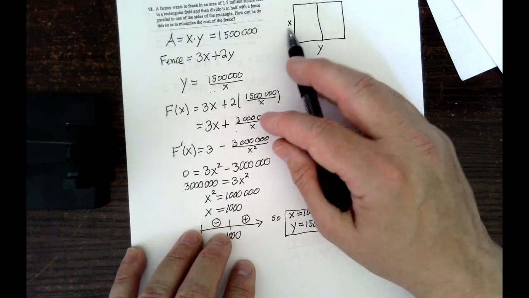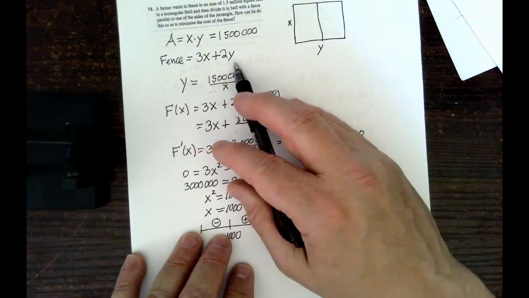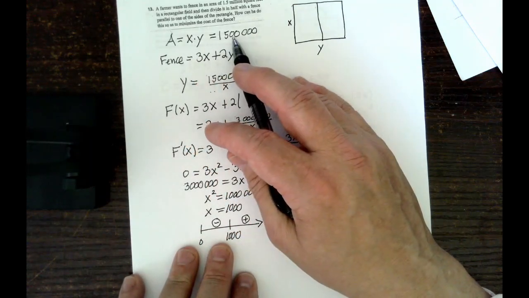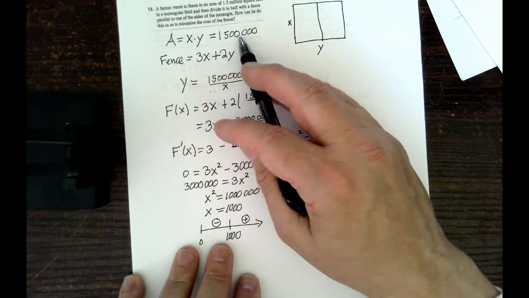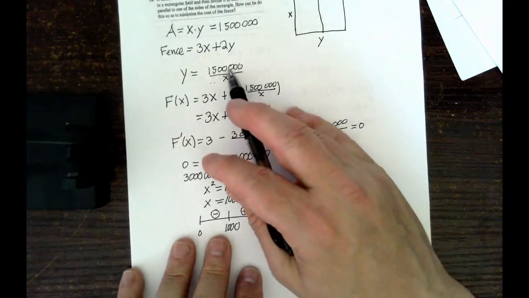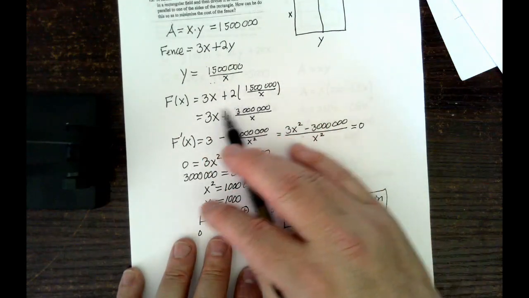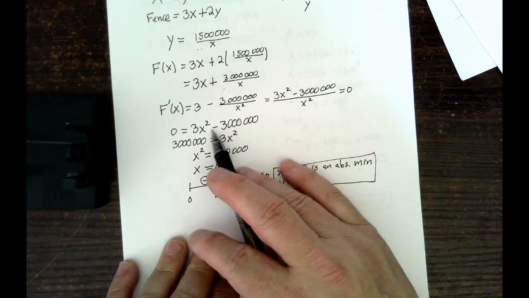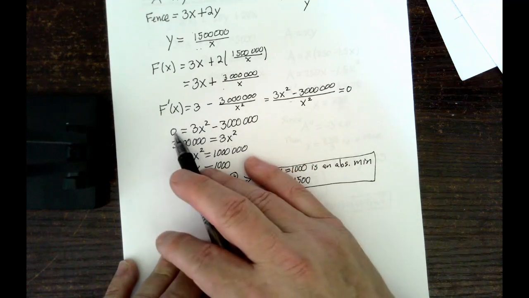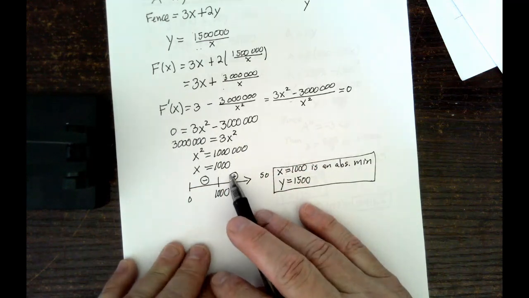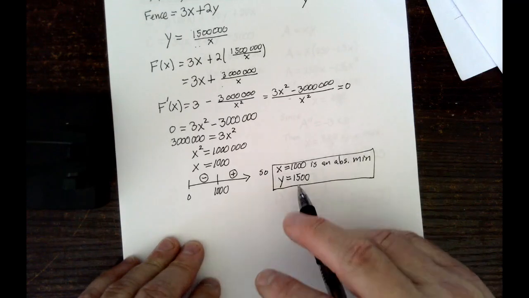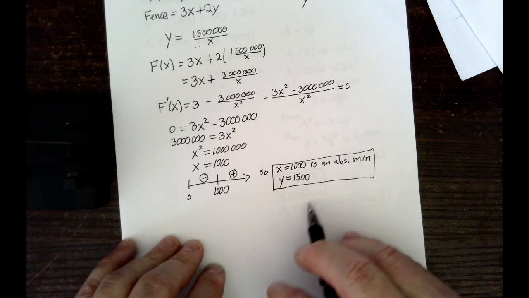He's dividing it in half, so you got 3 x's and 2 y's equals your y. And you know x times y equals 1.5 million, so y equals 1.5 million over x. So you plug that in for y, and now you got something in terms of x only, and you can take the first derivative, and you get this guy, you set it equal to 0, and solve, and you get x equals 1,000. 1,000 is your absolute minimum amount of fence you need.